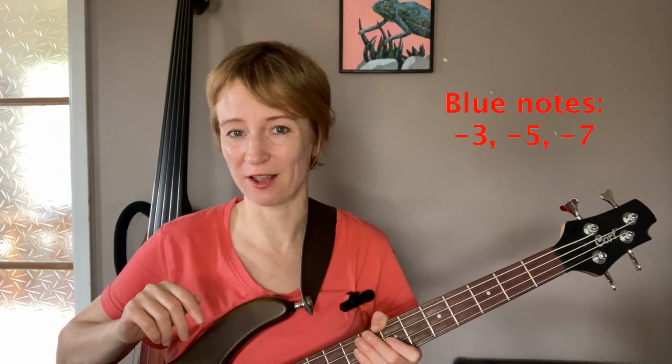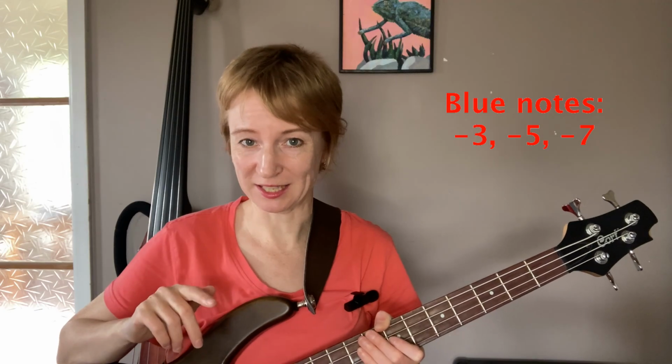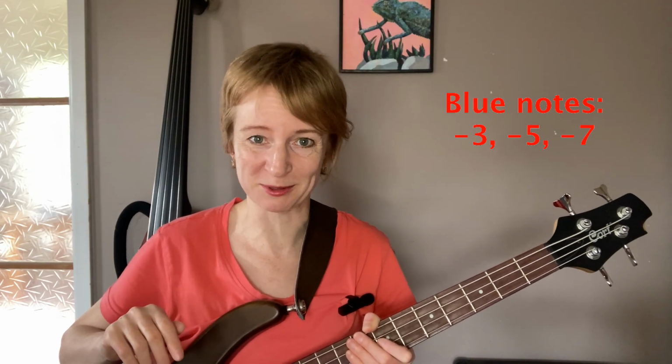Another thing you can add is the blues scale fills. It's adding the blue notes into your play. It's usually -3, -5, and some people say it's -7, but actually -7 is always in blueses. You need to remember it even if you are not using the blue notes.